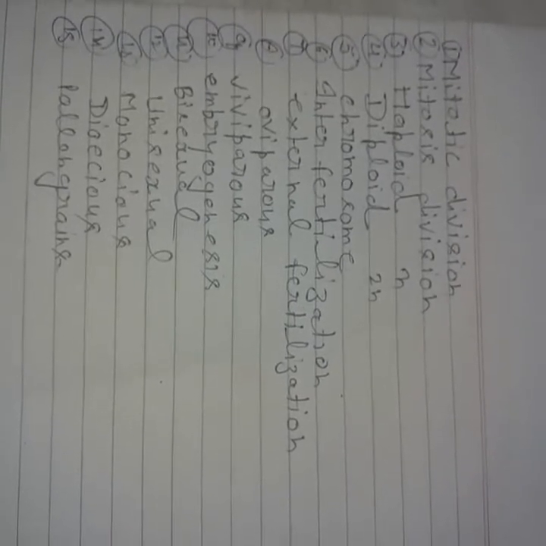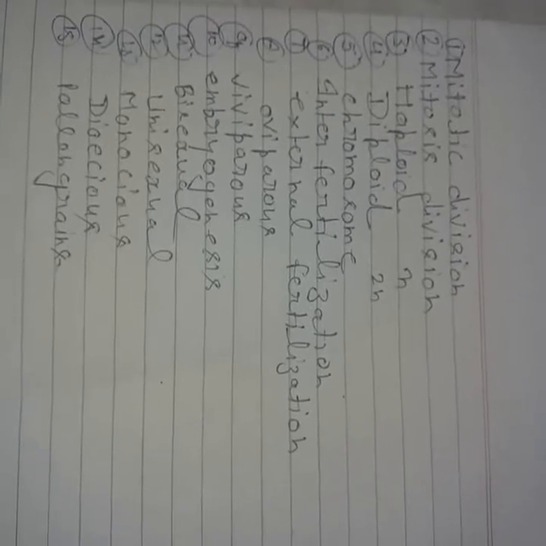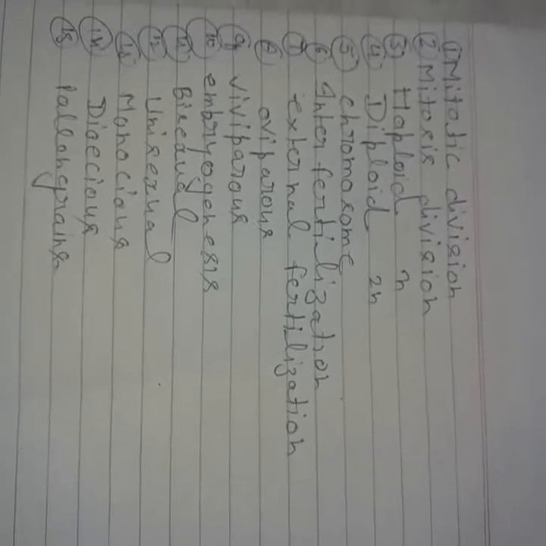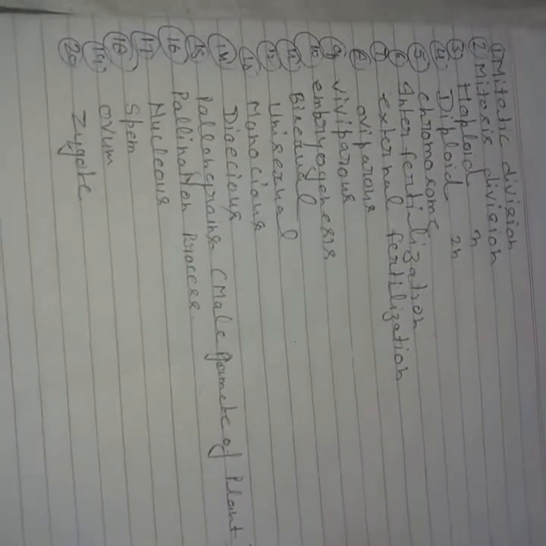Next is dioecious. When male and female parts are present in separate bodies, it is called dioecious. Mostly plants are monoecious but some are dioecious, for example papaya and lily. Bisexual and unisexual, monoecious and dioecious are similar.